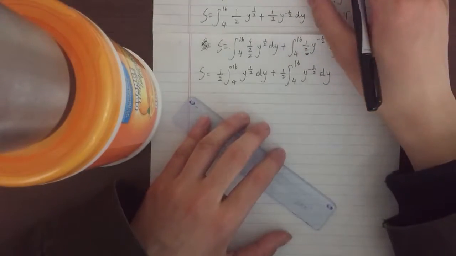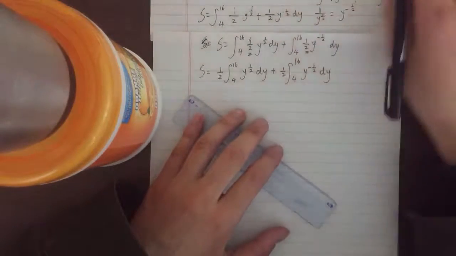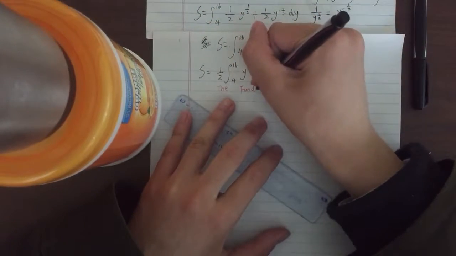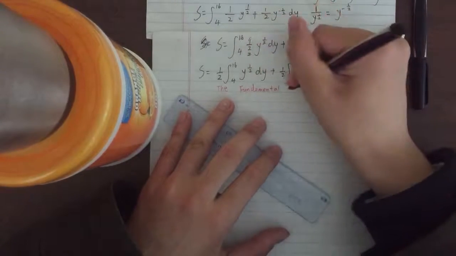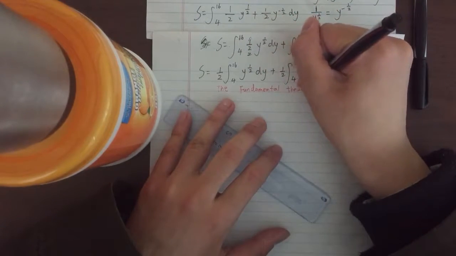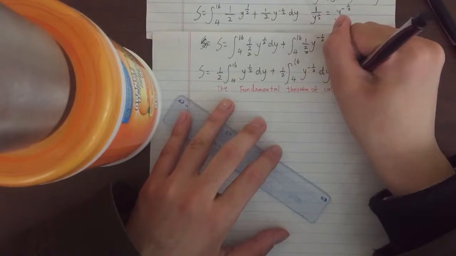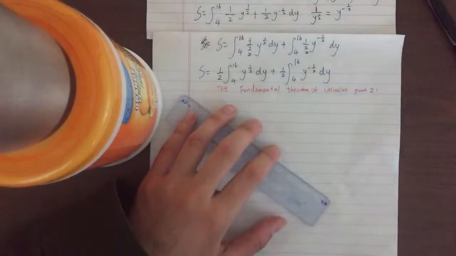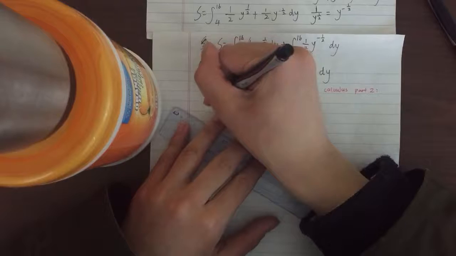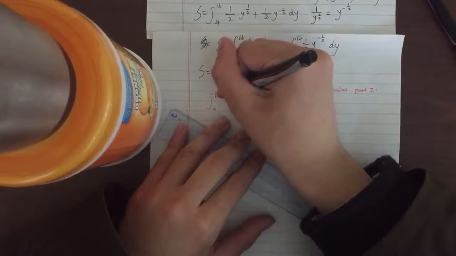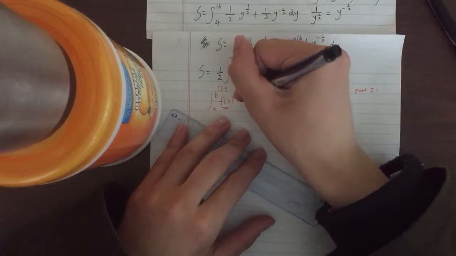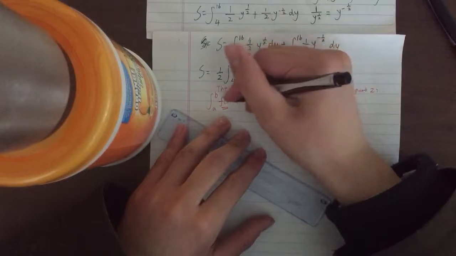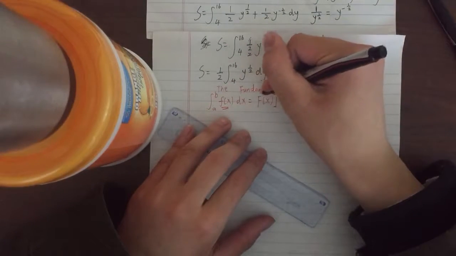Okay, and then we need to apply the fundamental theorem of calculus here and calculate the integral. So the fundamental theorem of calculus part 2 says that the integral from a to b of our original function f(x) dx equals the antiderivative of f(x), which is big F(x).